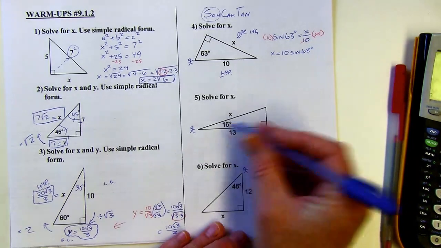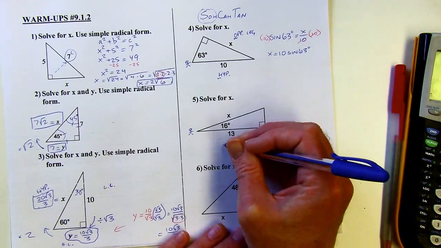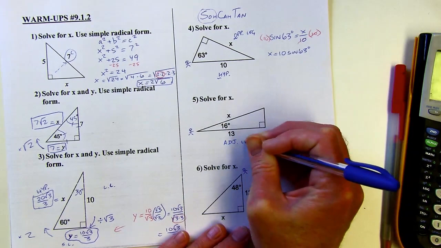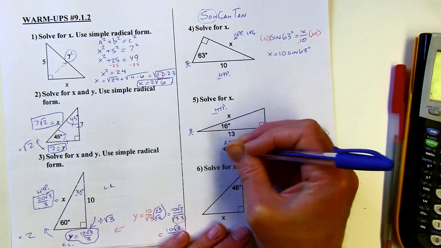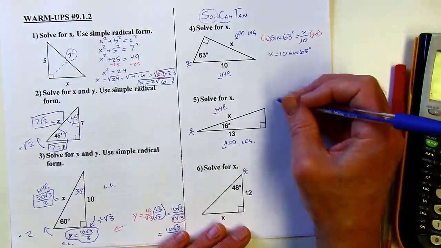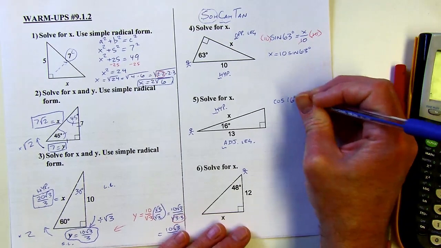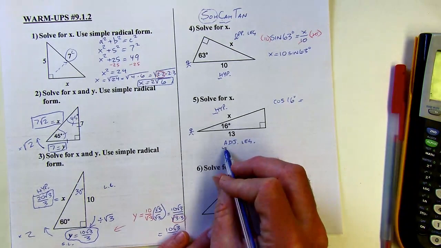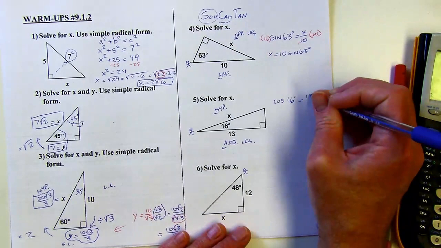So this one, hey, that's the opposite leg there. That's unmarked. So this is called the adjacent leg. And then the x would be the hypotenuse. So I'm looking for the part of SOHCAHTOA that uses an A and an H. Well, that's the cosine part. So cosine of 16 degrees is going to equal, I want adjacent over hypotenuse because that's the order of the letters, so 13 over x.